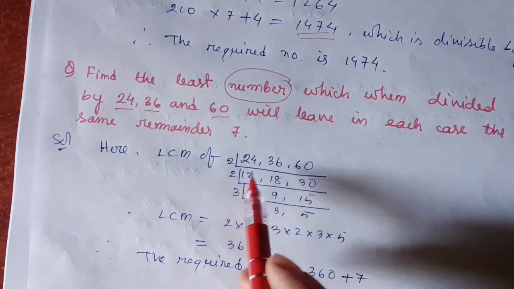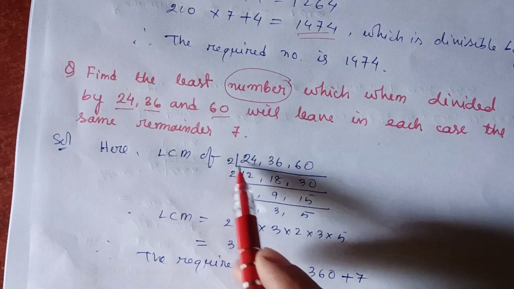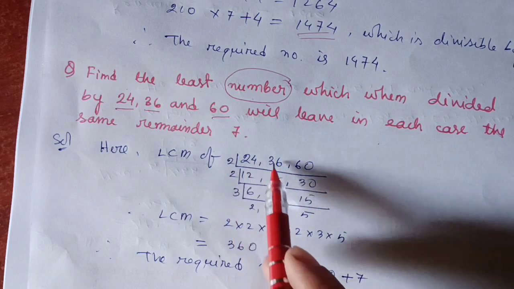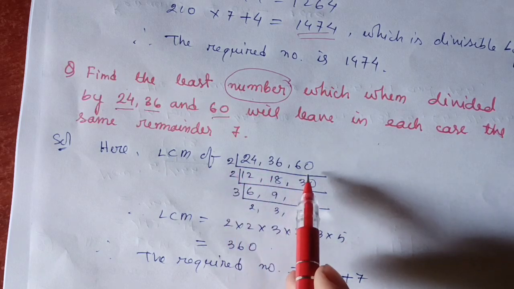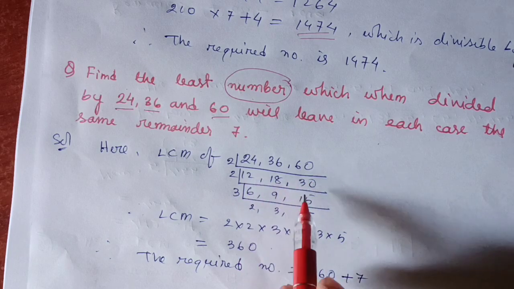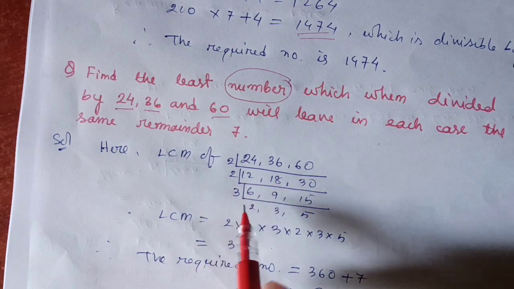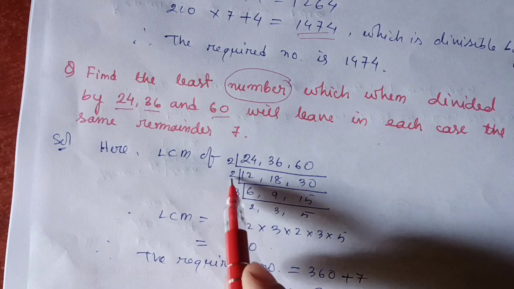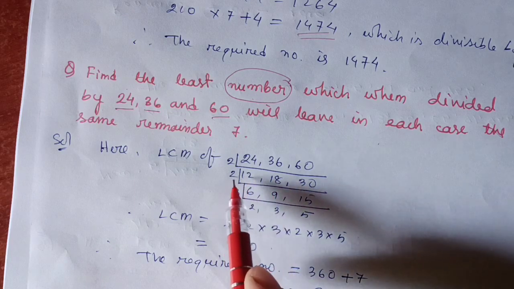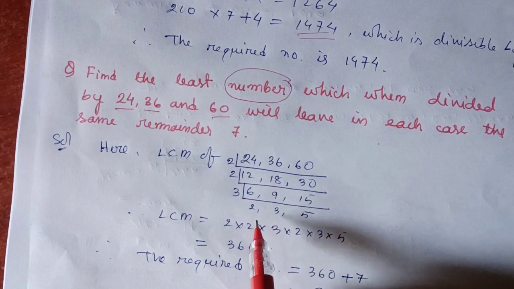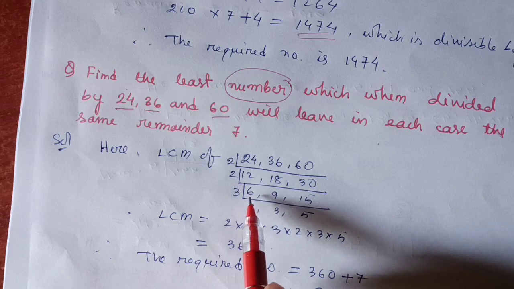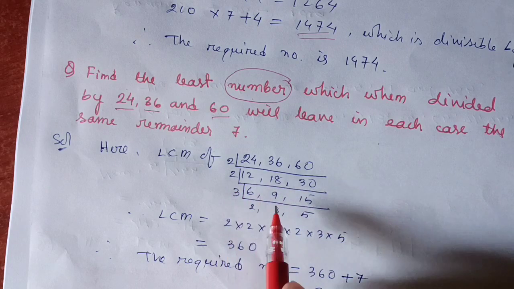We should always start from 2. 2 12s are 24, 2 18s are 36, 2 30s are 60. So these are all even numbers. We can still do with 2. 2 6s are 12, 2 9s are 18, 2 15s are 30. Now the even number is only 6, so we cannot continue with 2.